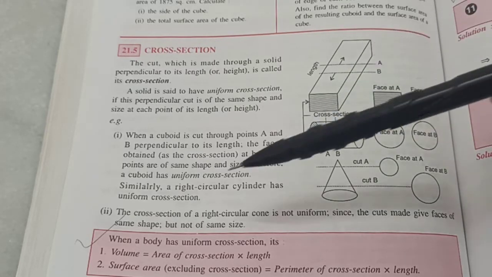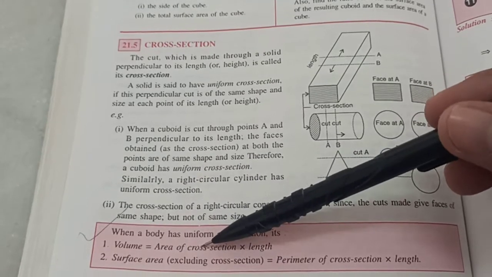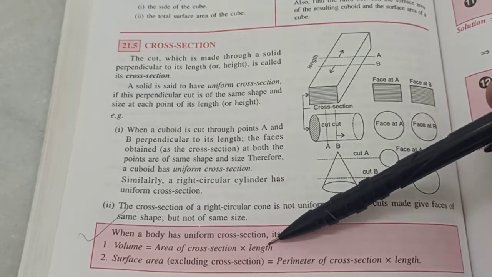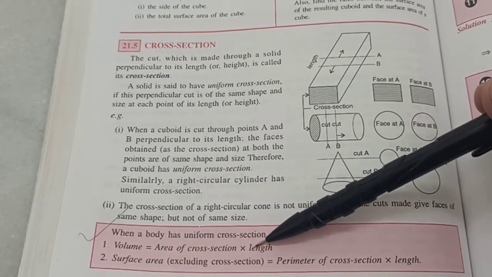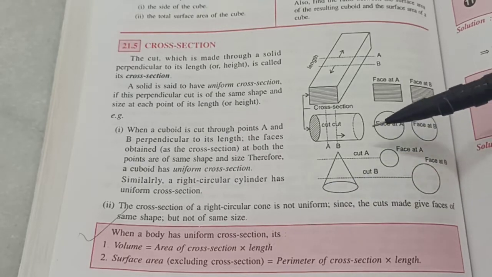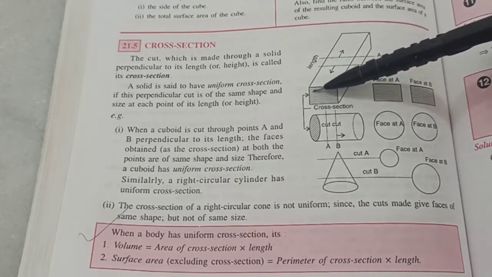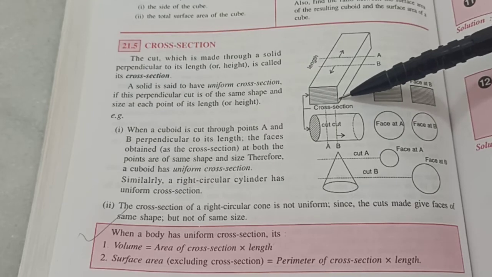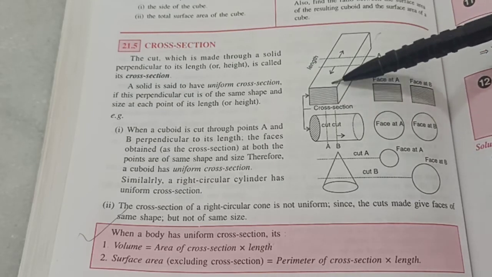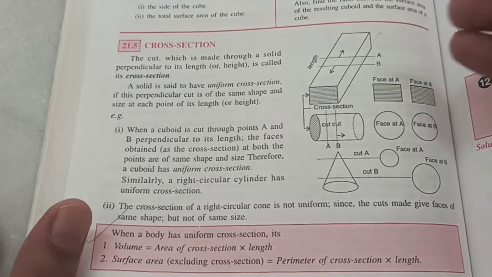Now there is a formula that volume is equal to area of cross section into the length, or it could also be called the depth. For example, what is the volume of the cuboid? We know it is length into breadth into height. But there is another way to calculate the volume.